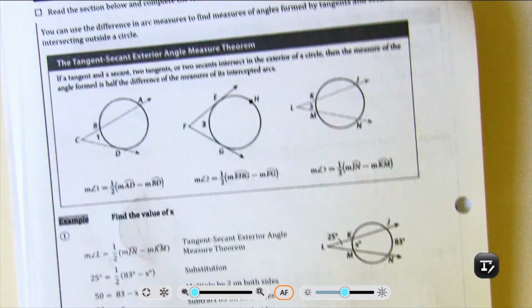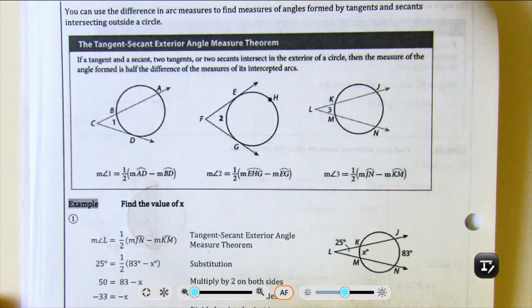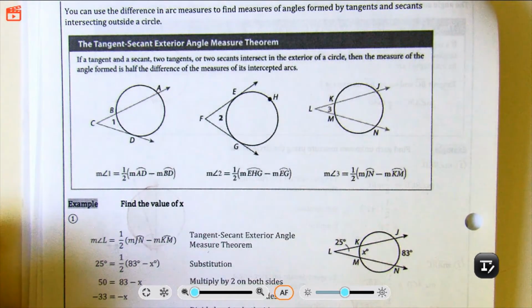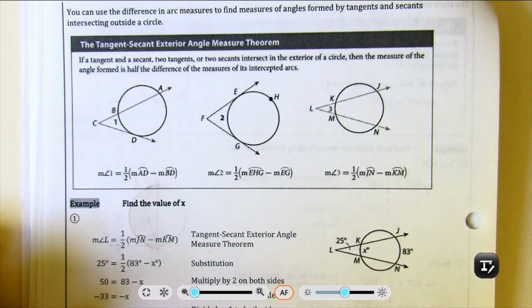Okay, so there are going to be three types of tangent, secant, exterior angle measurement theorems. So let's kind of go through each one. But the formula is the same for all of them.